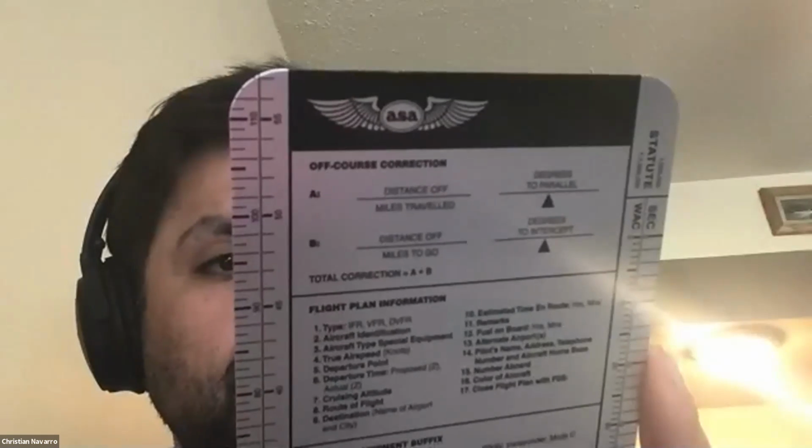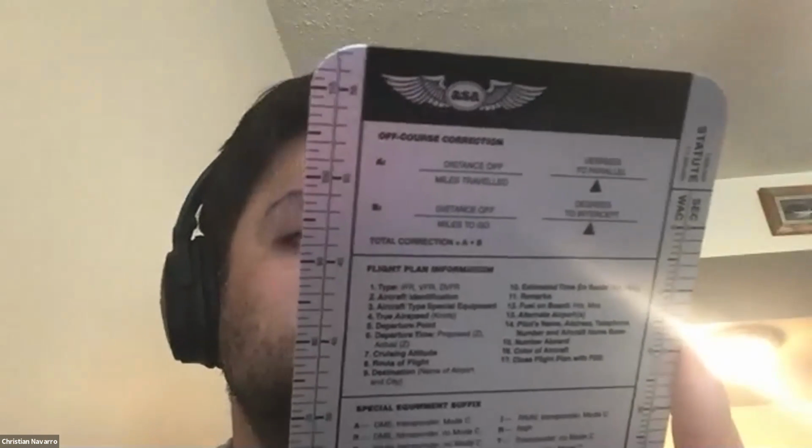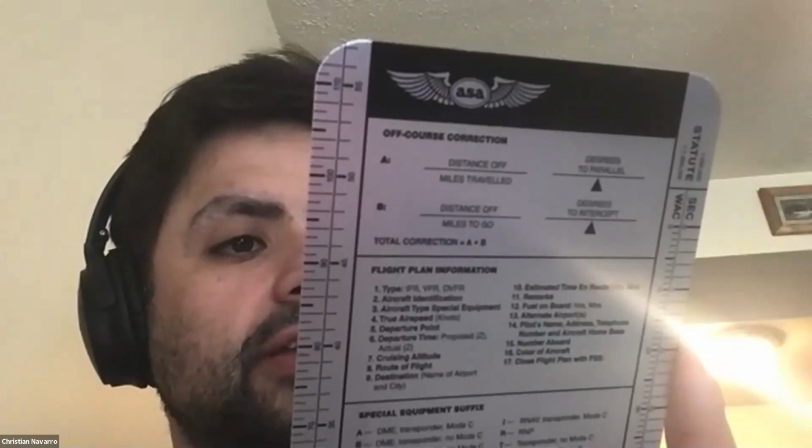Okay, so now that you have an idea what we're doing, we're just going to follow some math. Okay. So it says, tell me your exact instruction. It says TC. Says TC minus east or plus west variation equals magnetic course. I'm guessing that's MC. Yep.